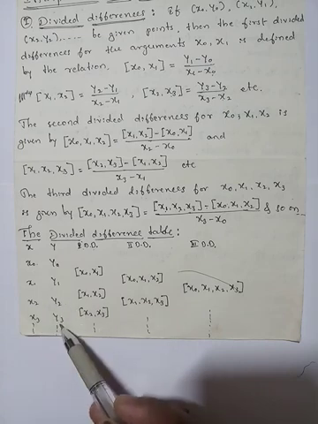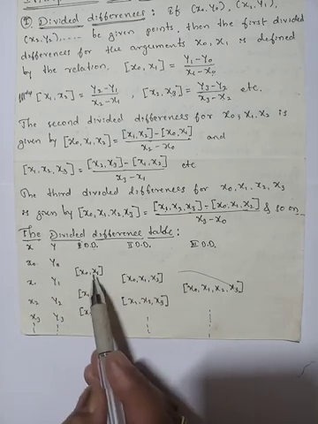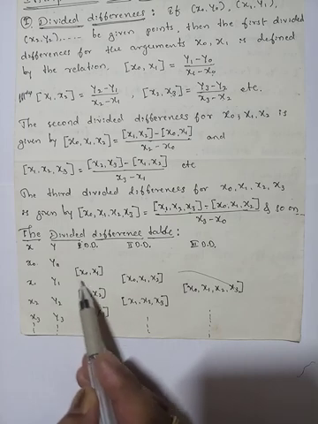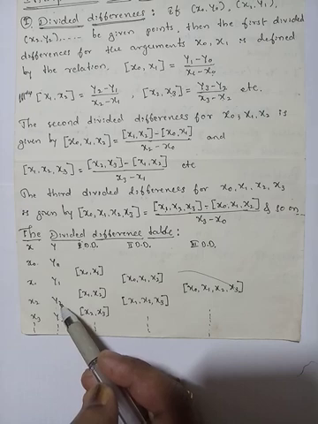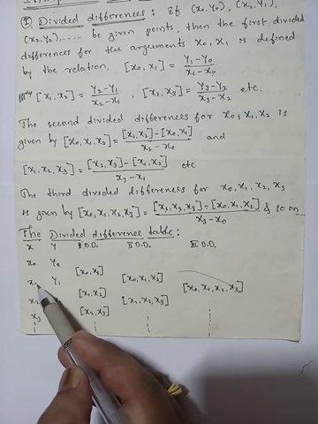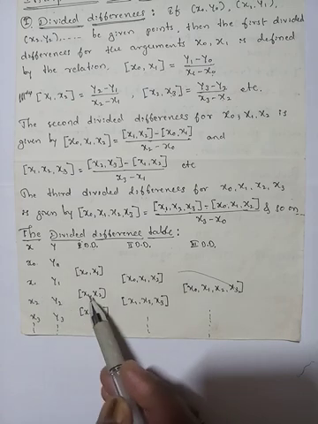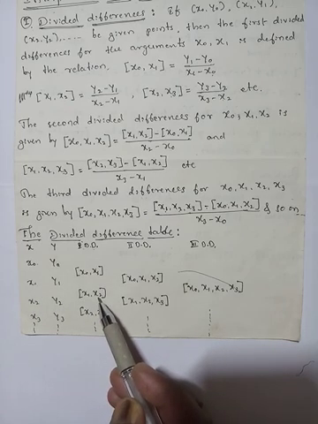If we have numbers, taking the differences gives the numerical value. Similarly, the next one is y2 minus y1 divided by x2 minus x1, and we represent that value as square bracket of x1 comma x2.